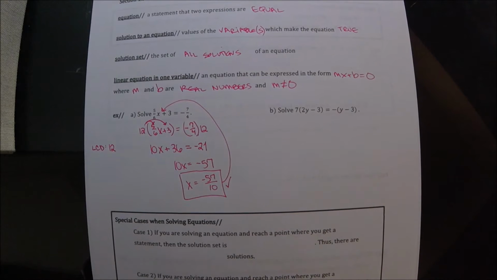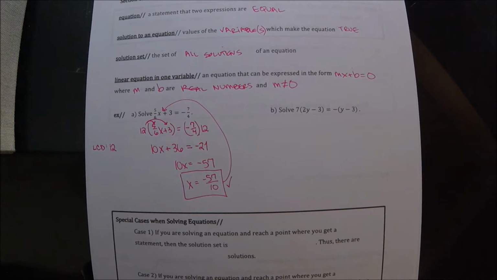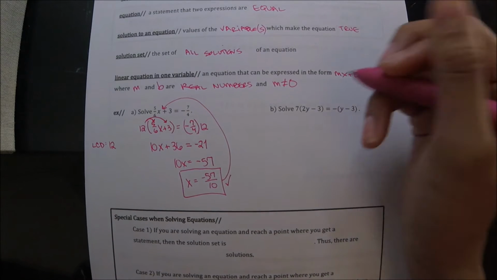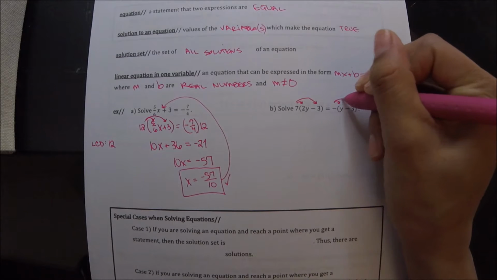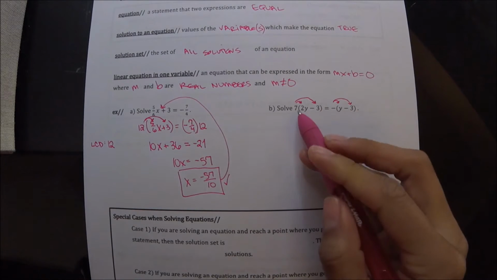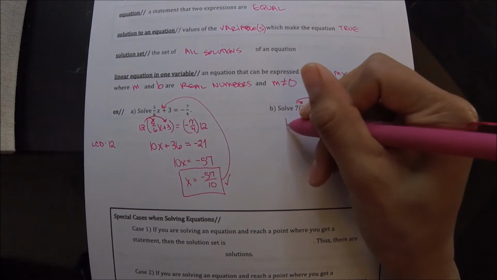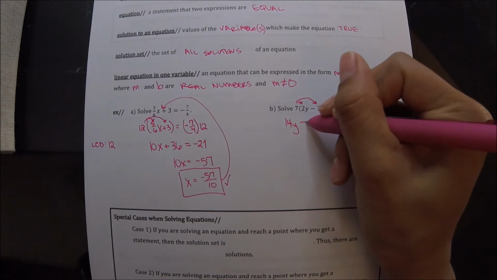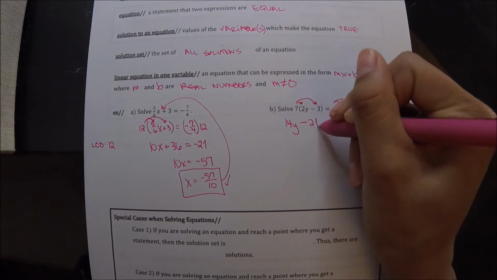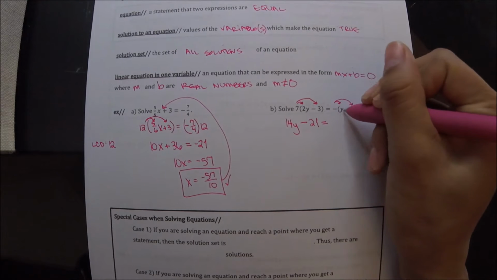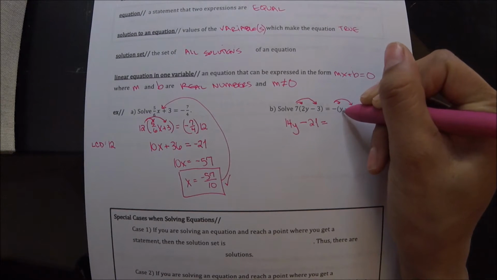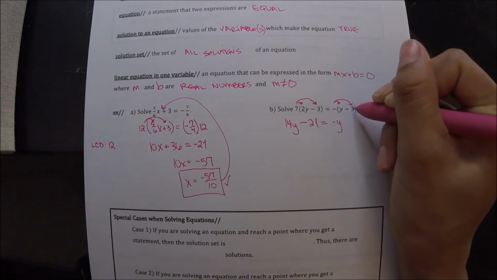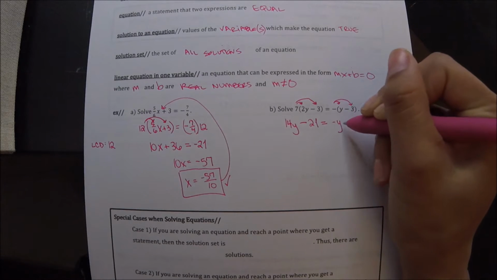Solve this. Here I'm just going to ask myself, well, what am I allowed to do? Well, one thing I can do is distribute the 7, and also I'll distribute the negative sign across these parentheses. So 7 times 2y is 14y. Minus 7 times 3 is 21, equals. If I distribute the negative to each of these terms, this positive y becomes negative y, and then the negative 3 becomes a positive 3.